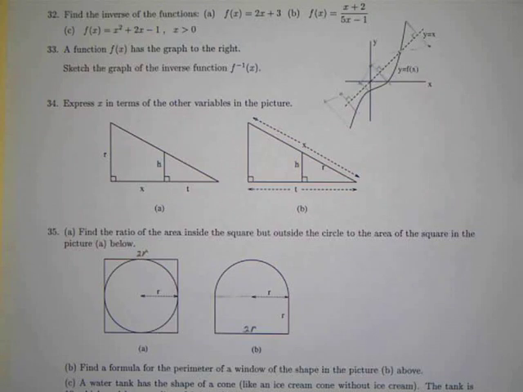Okay, this is number 35. We got several little parts to this problem. And the first one, it says find the ratio of the area inside the square but outside the circle to the area of the square in the picture below. So this is the A part.